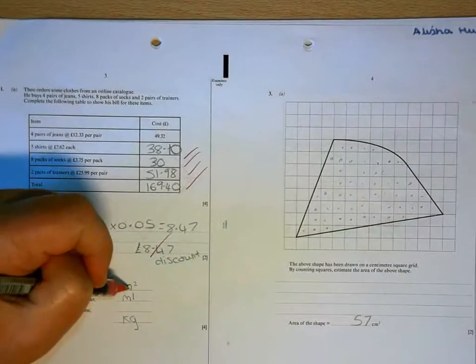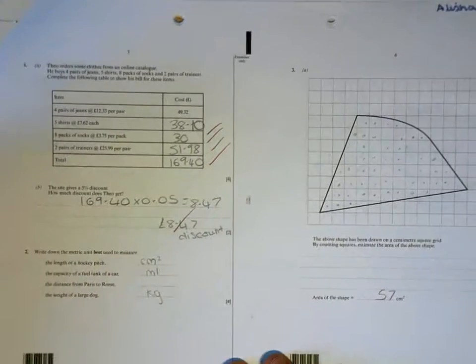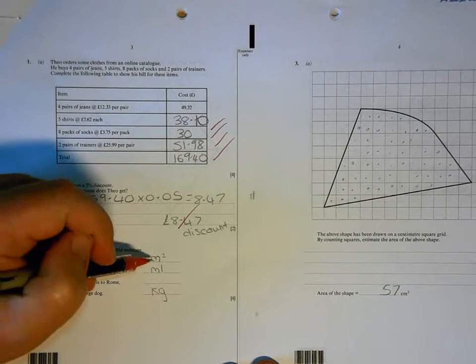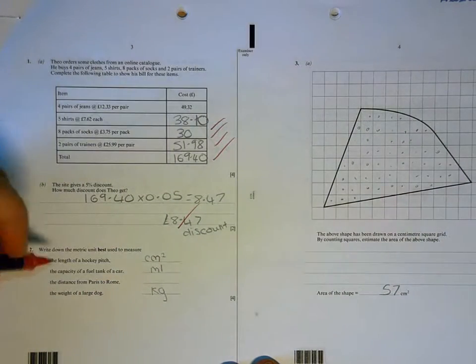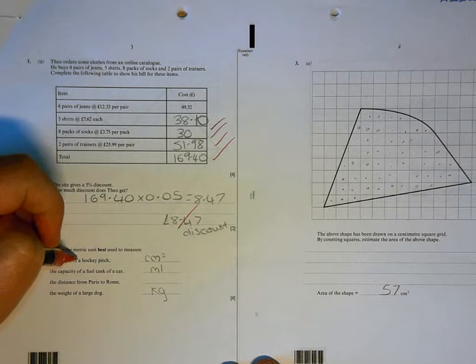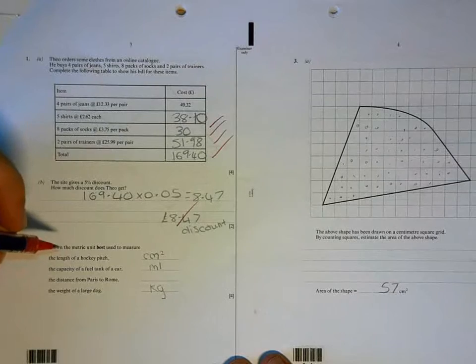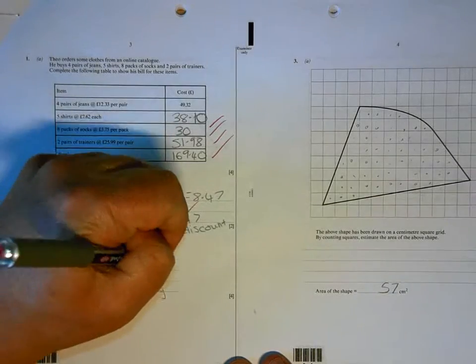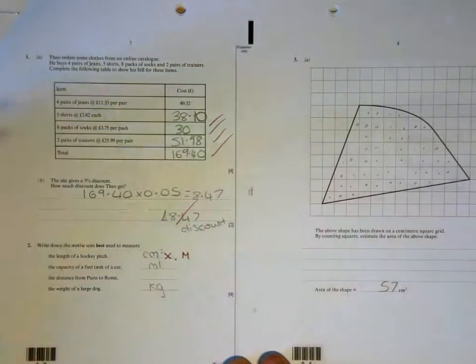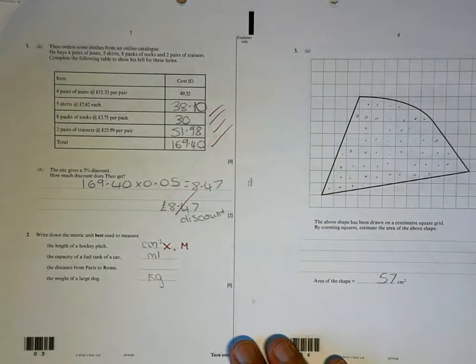847. Right, centimetres squared is an area unit, so it would be wrong because it's an area, but also a hockey pitch you'd be measuring in metres, not centimetres as far as length or area is concerned. So that one, what I was looking for was metres.